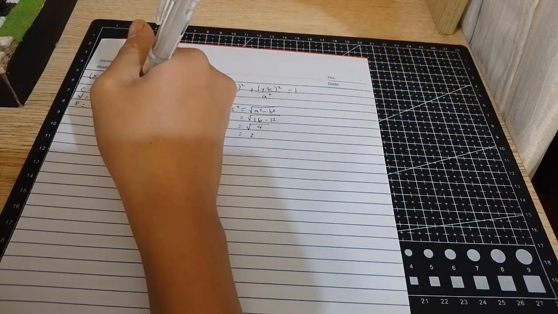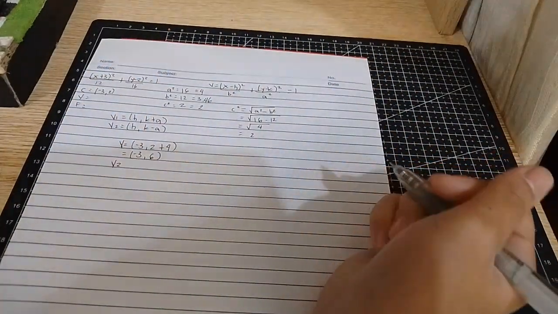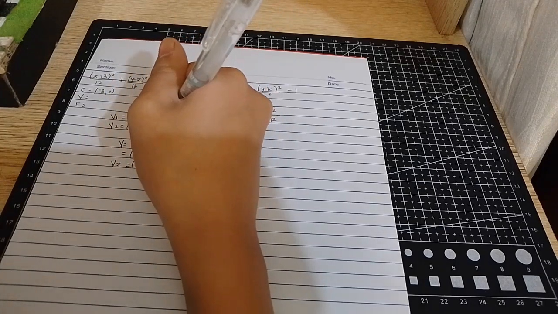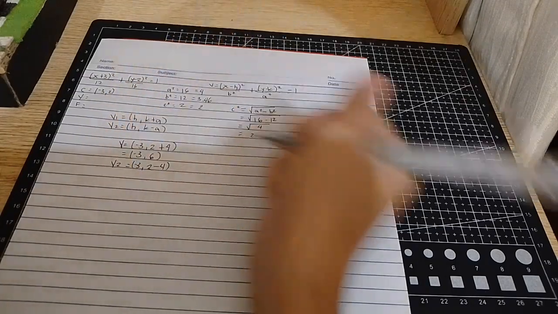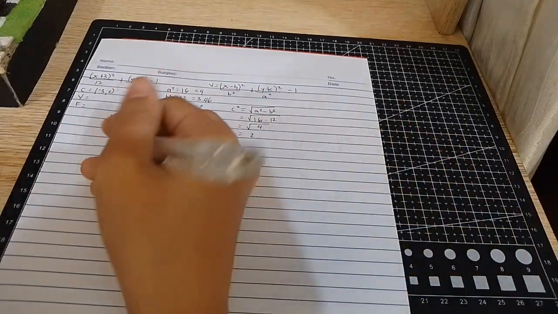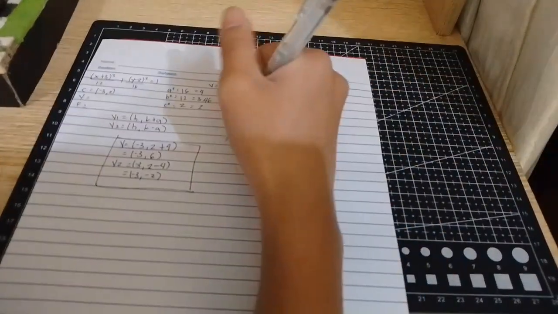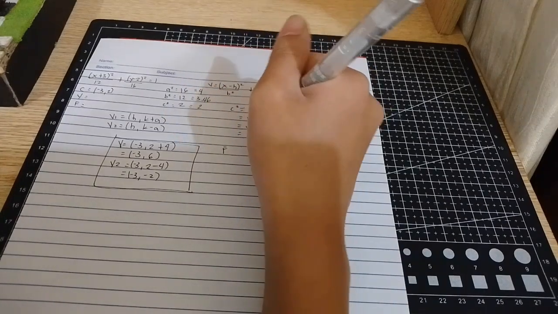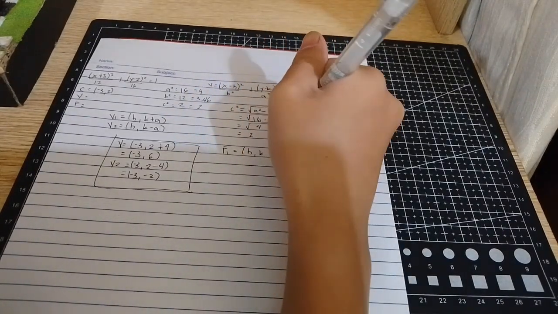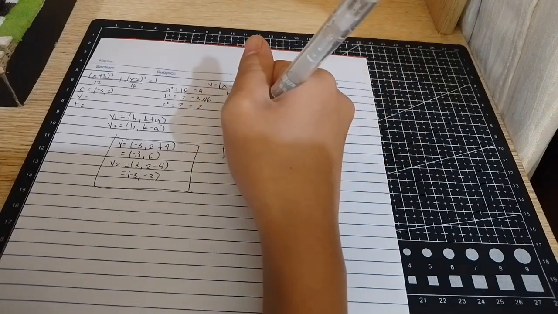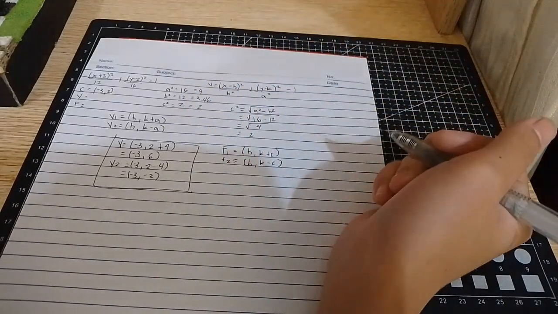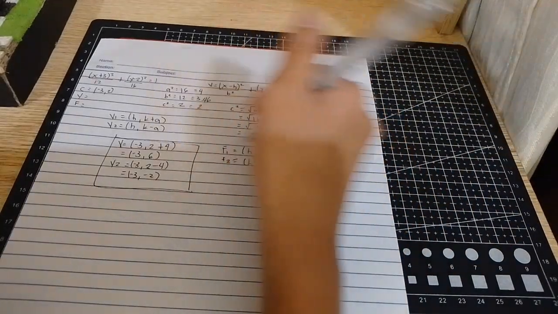Then, we have our V2 equal to negative 3 and 2 minus 4. So, we have negative 3 and negative 2. So, ito yung mga vertices natin. Then, for foci naman, we have the formula H and K plus C, and then for foci 2 is H, K minus C. So, to solve for it, substitute lang.